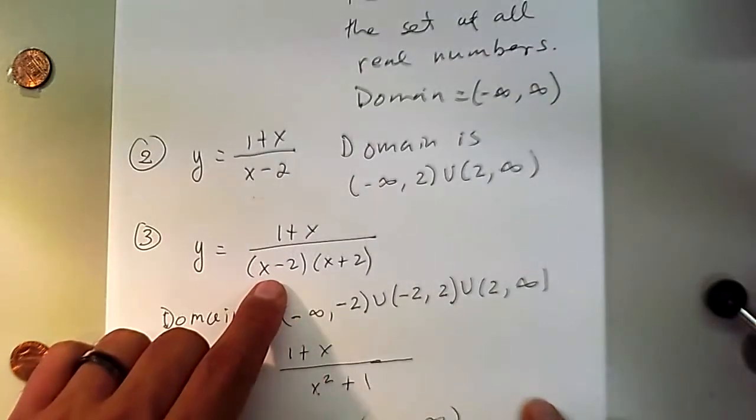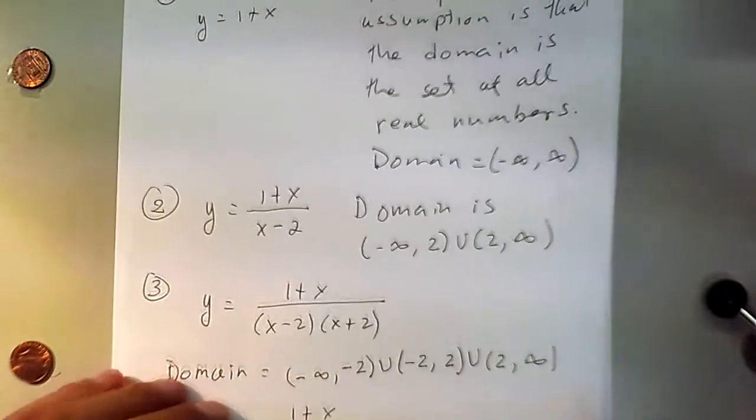In this case, yes. So we really have to watch out. Some things do, and some things don't make the denominator zero.